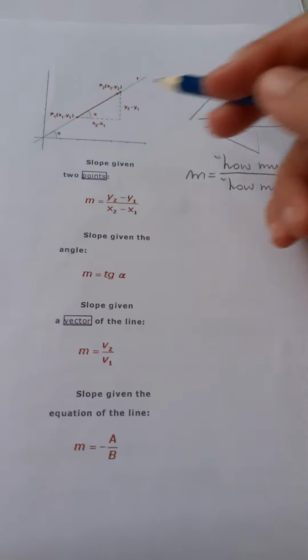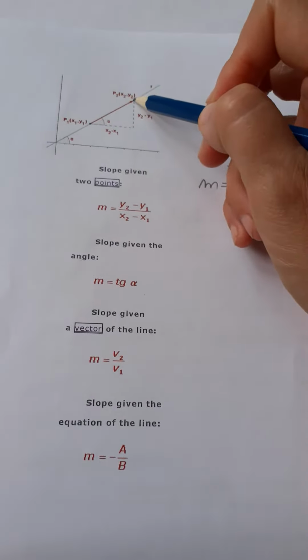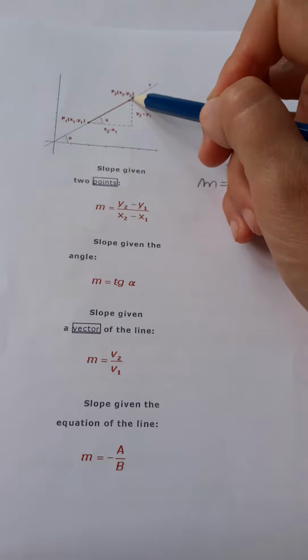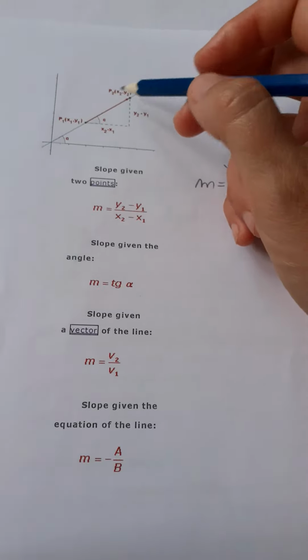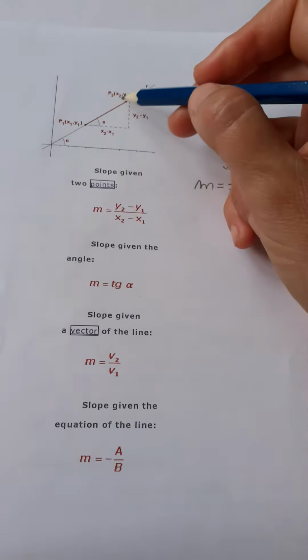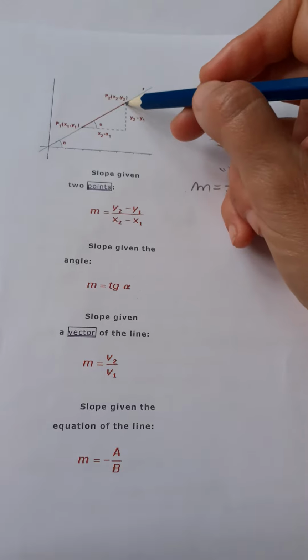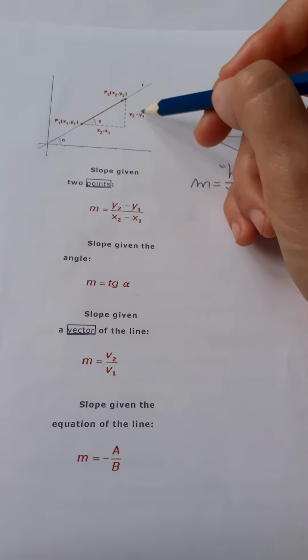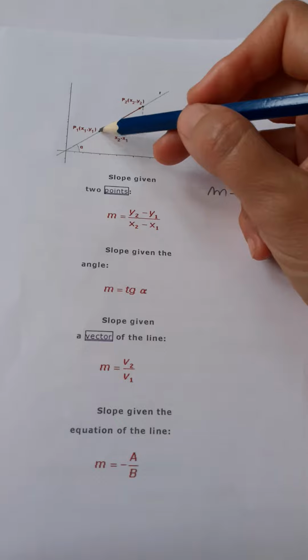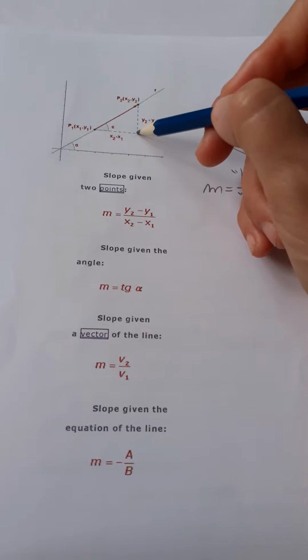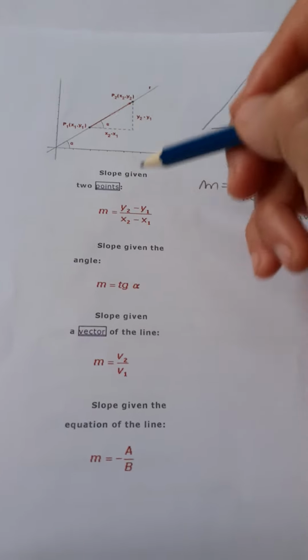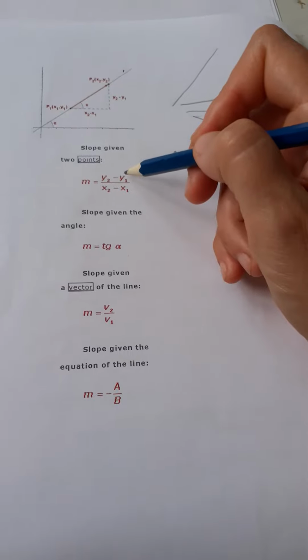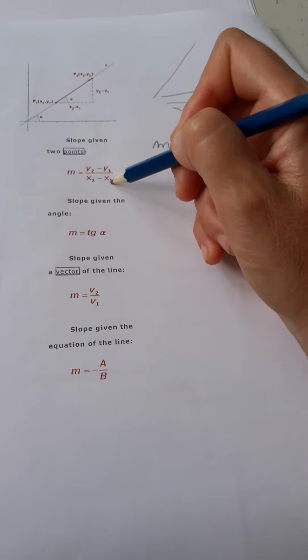All right. So imagine that you have 2 points and you want to calculate the slope. What you have to do is how much you go up when you go from here to here. You subtract y coordinates. And how much you go forward. You subtract x coordinates. And then you have to divide it. How much you go up over how much you go forward.